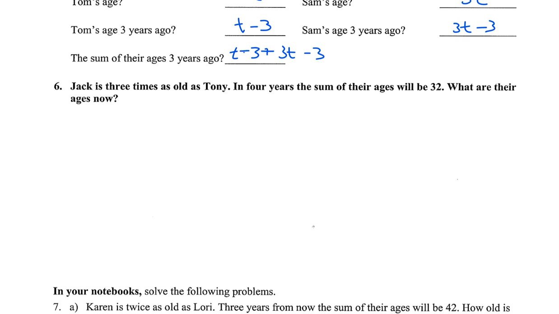Let's do a word problem. Jack is 3 times as old as Tony in 4 years. So in 4 years means in the future. The sum of their ages will be 32. What are their ages now? Okay, look at the end of the question to see what's going to go into the let statement. What are their ages now? Their ages now. That's what we want the variables to be.